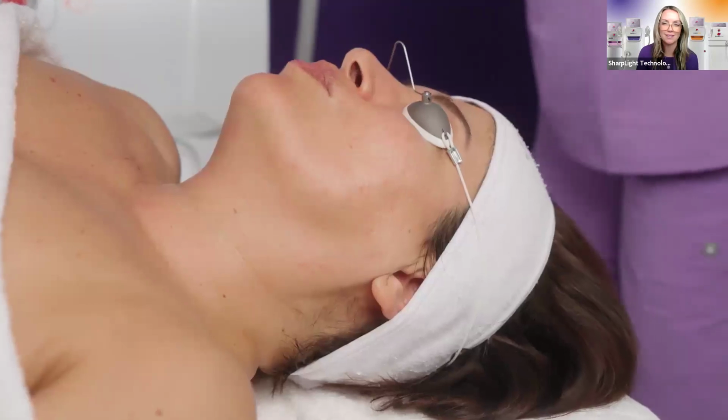Yeah, let's reemphasize that. I like that. You can see she's still wearing goggles. We're not doing it without goggles. And even, you can see the technician here. If the handpiece doesn't fit in that area, you're not going to pulse there, right?